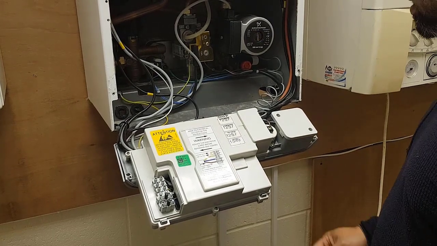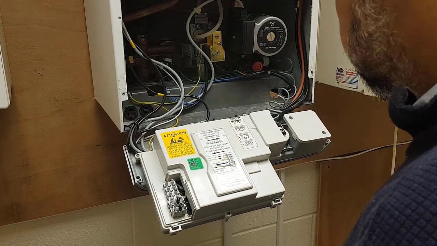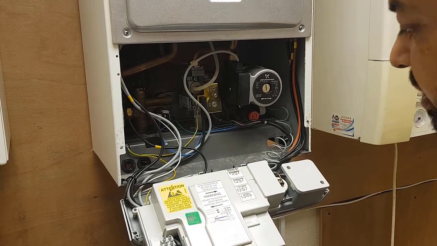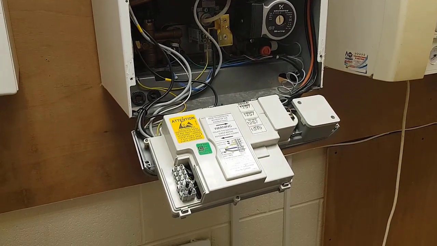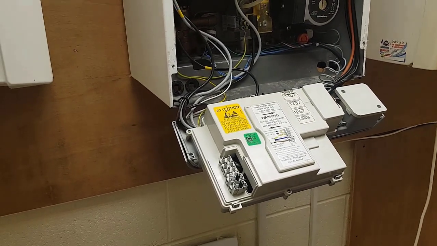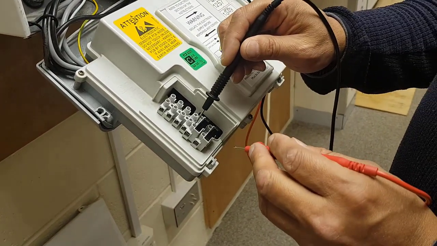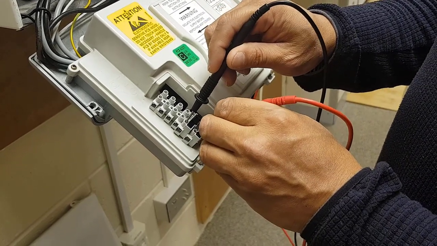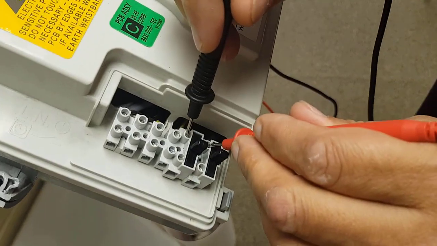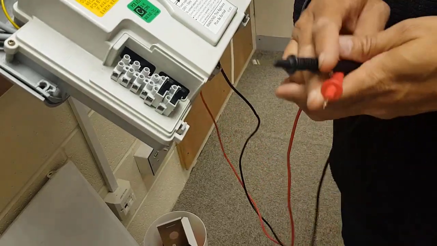Right, so now that I've taken the cover off, I'll have a quick visual inside, and I'll get my multimeter out and put it on voltage. So I'll check the incoming live and neutral. I'm getting 230 volts. I'll check the outgoing live and neutral. I got nothing there. That means the fuse is blown.